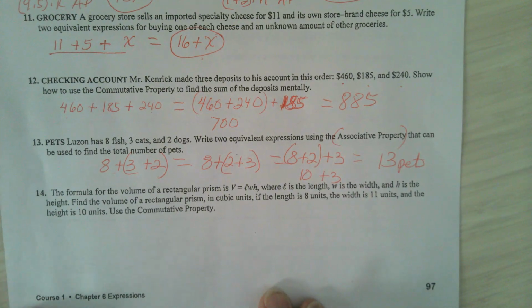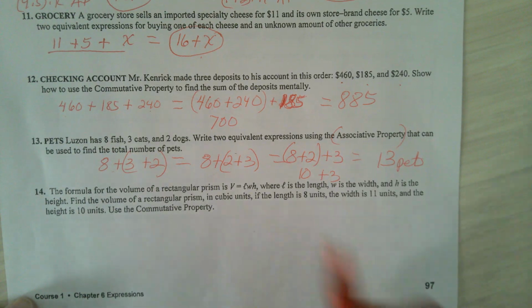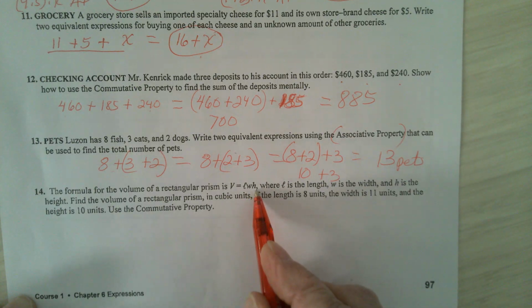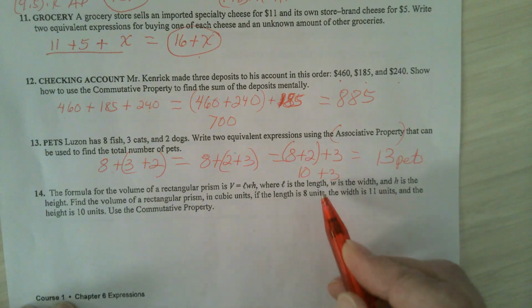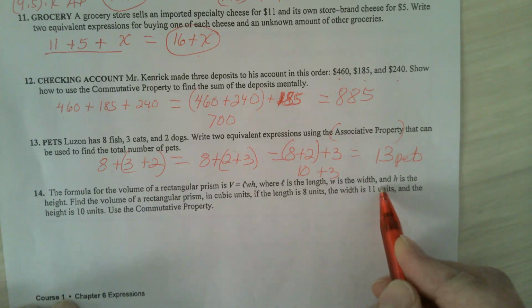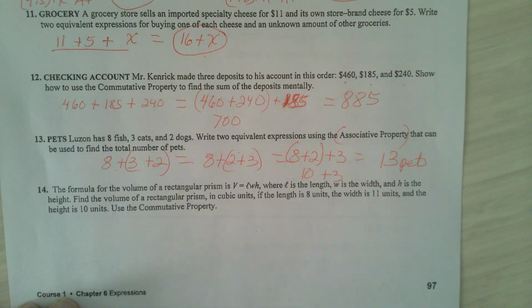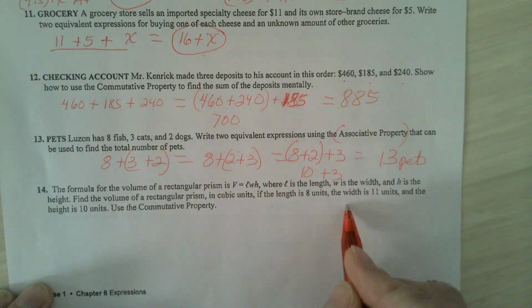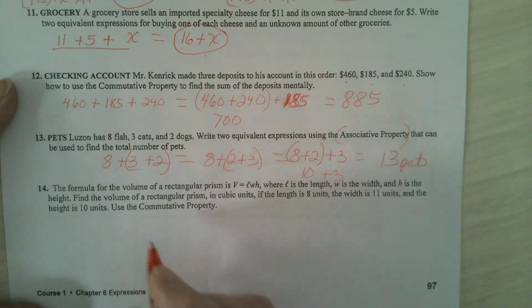Yes, I know some of this stuff that we did was sort of confusing, but we're just making sure you understand some things. Number 14, the formula for the volume of a rectangle is length times width times height. We're going to learn about volume later on in the school year, where L is the length, W is the width, and H is the height. Find the volume of a rectangular prism in cubic units if the length is 8, the width is 11, and the height is 10. Okay, use the commutative property.